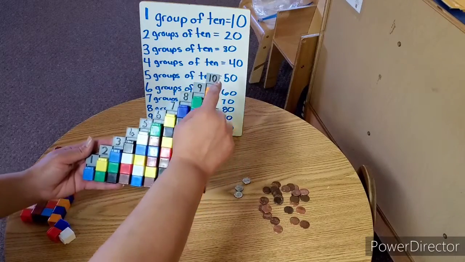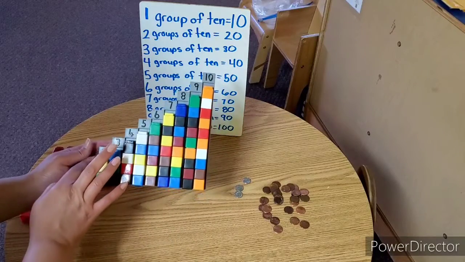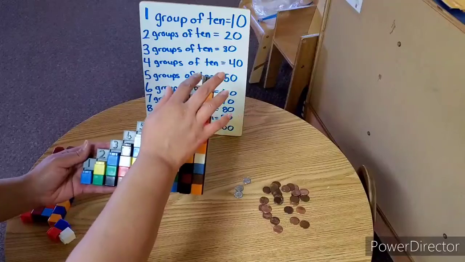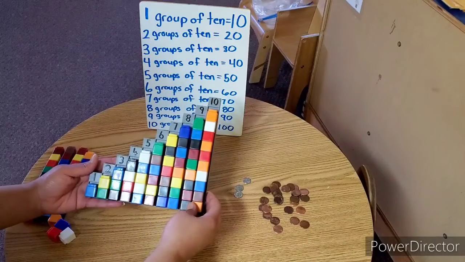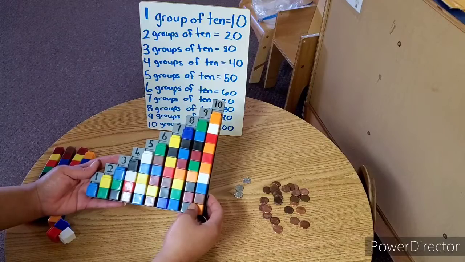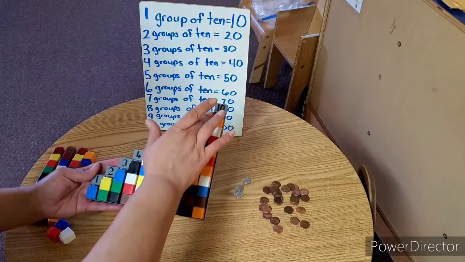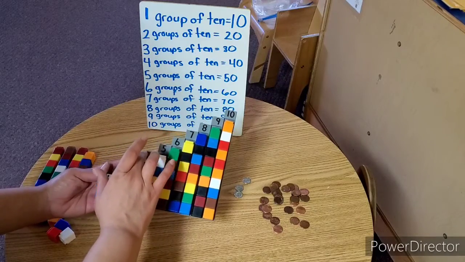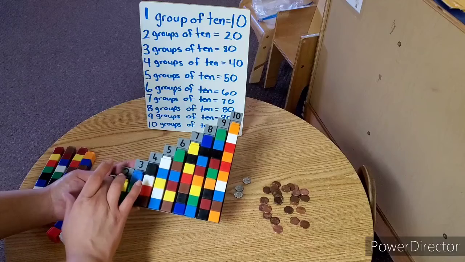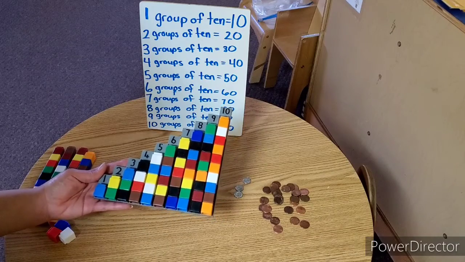Do you see a difference between the number 10 and the rest of these numbers? The number 10 has two numbers. That means it's different. It's a group of 10. Numbers 9, 8, 7, 6, 5, 4, 3, 2, 1, and 0 are all ones.